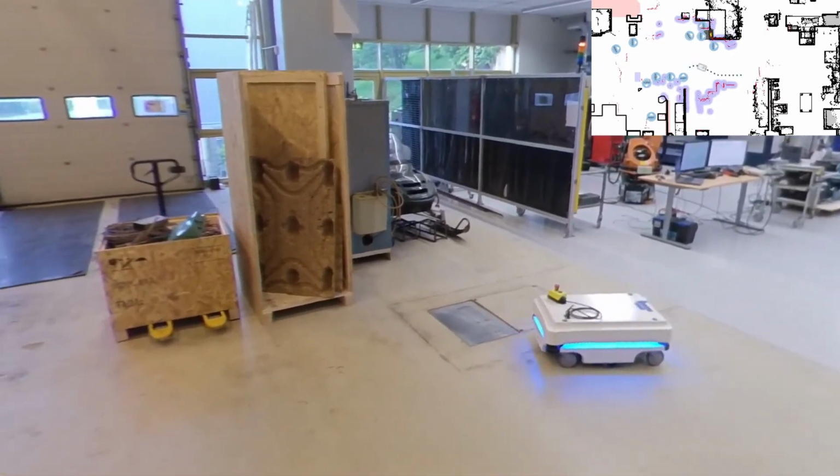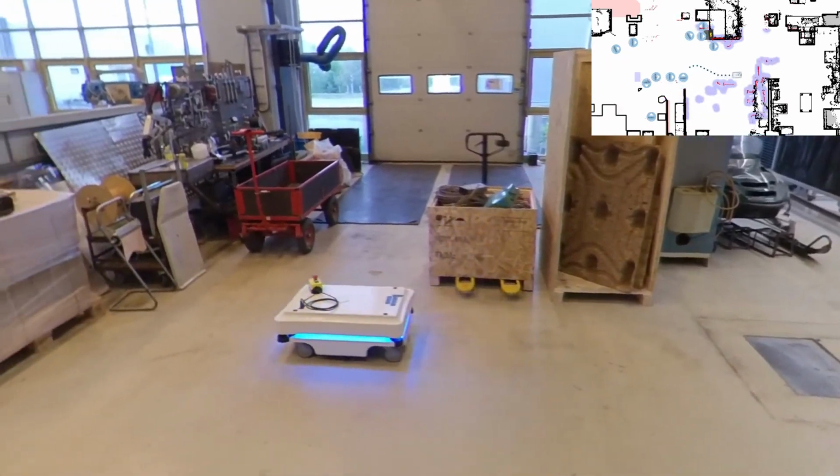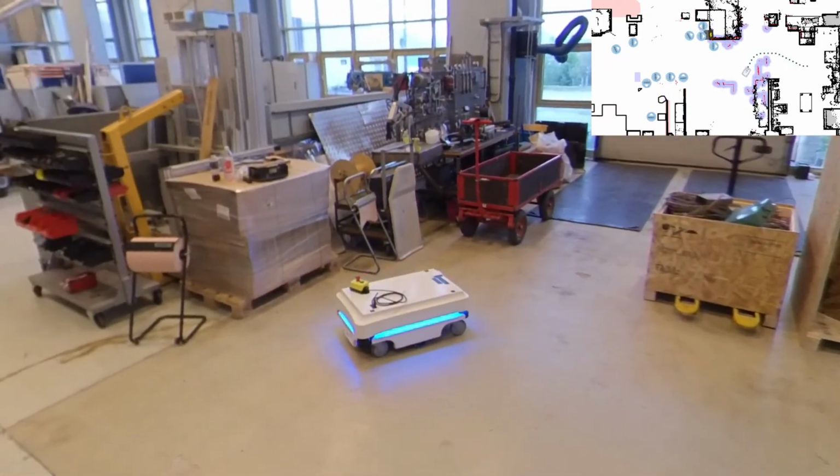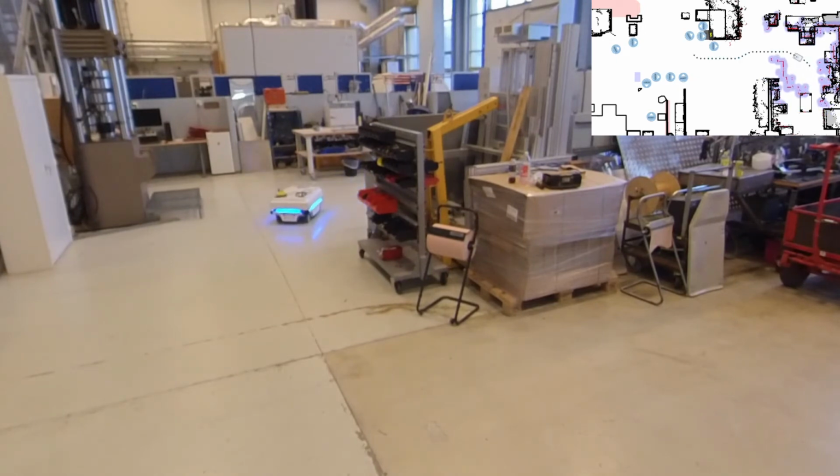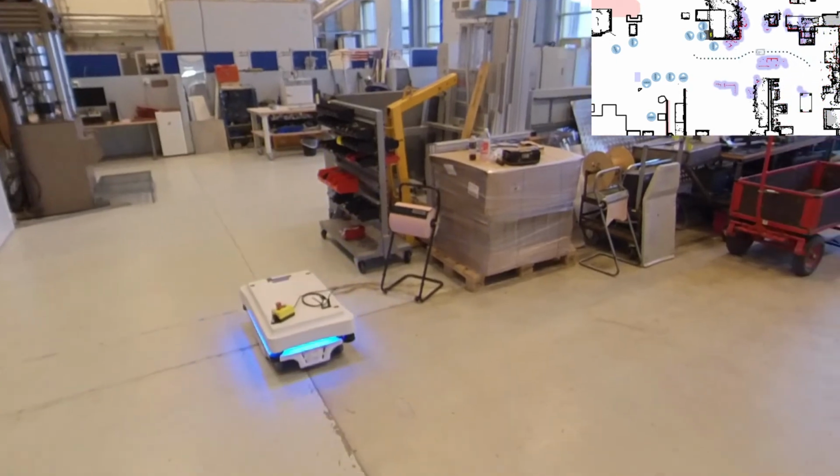When the mobile robot is driving to the different positions, you can see in the top right corner how the mobile robot is planning its routes and that it is actually driving to the same points as have been created in the virtual digital twin model.